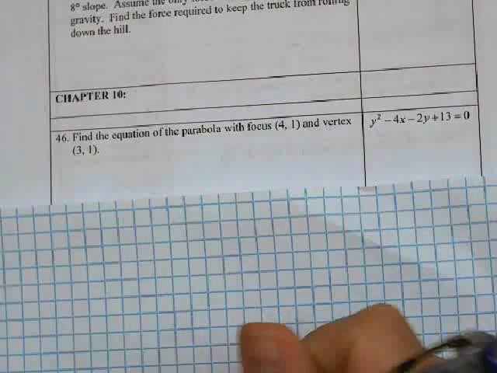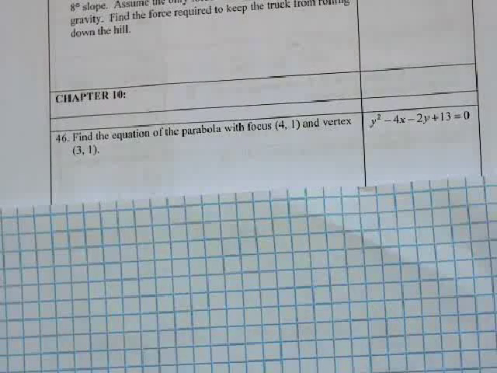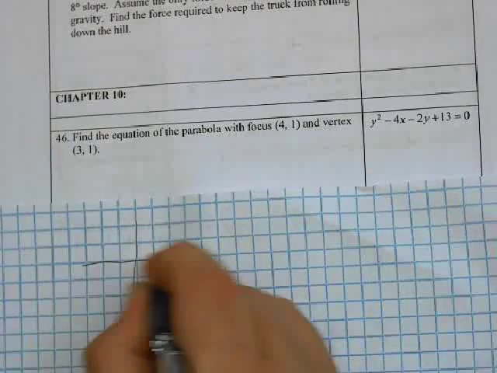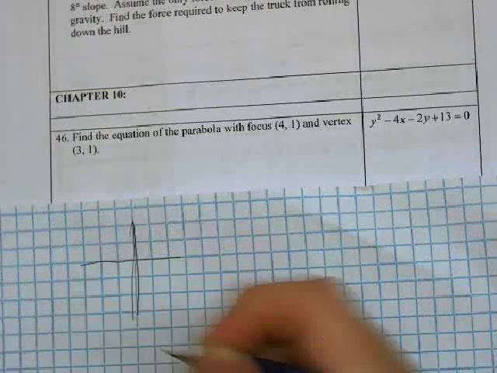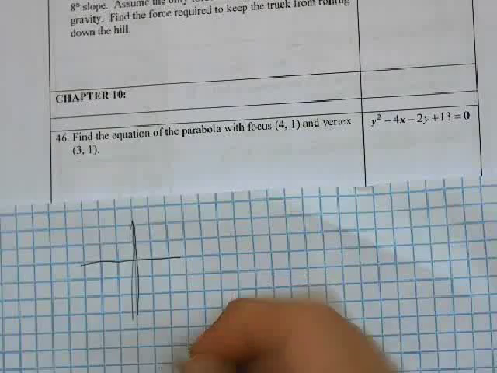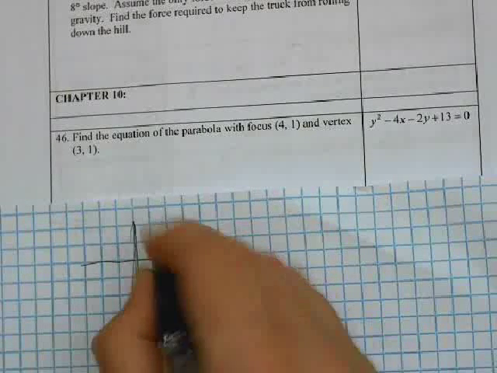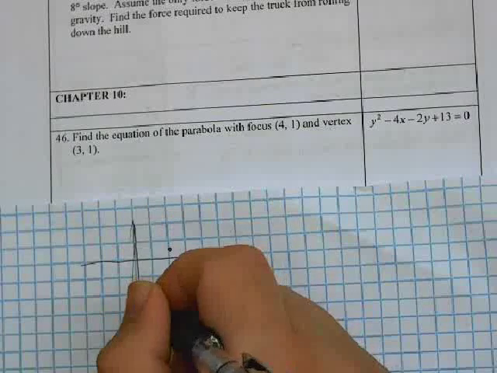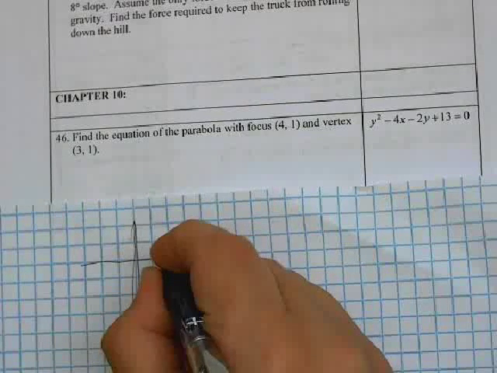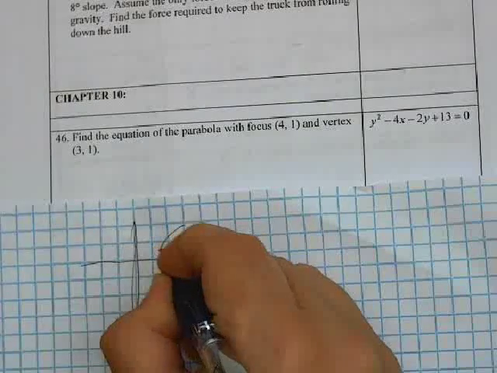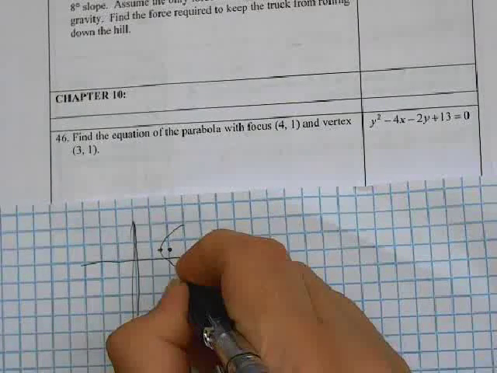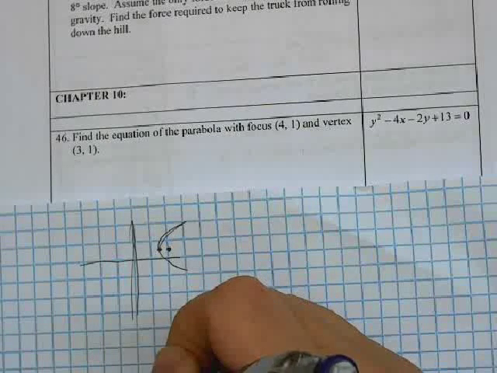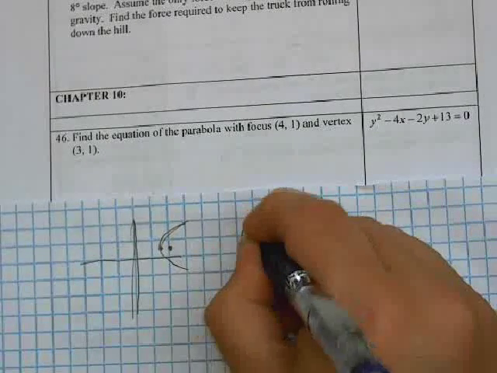Okay, 46. Find the equation of the parabola with focus (4,1) and vertex (3,1). So let's make a little sketch just so we can figure out which way the parabola is opening. The focus is at (4,1). There's the focus, and the vertex is at (3,1). So I know it's opening to the right, which tells me that the y is squared, not the x.